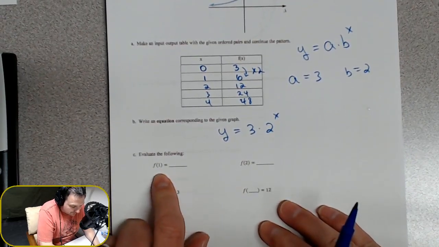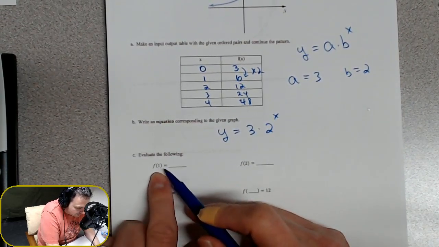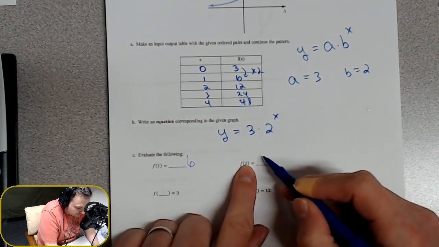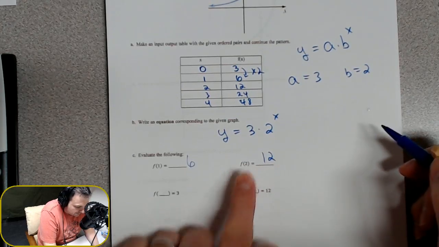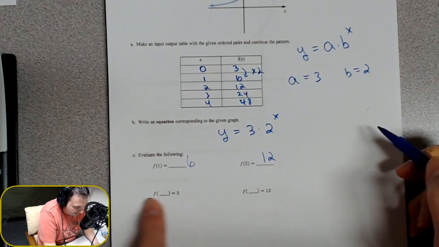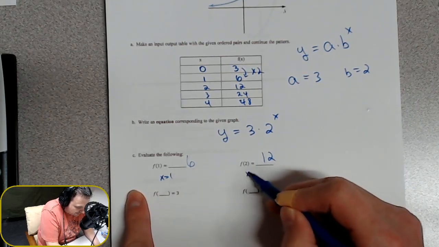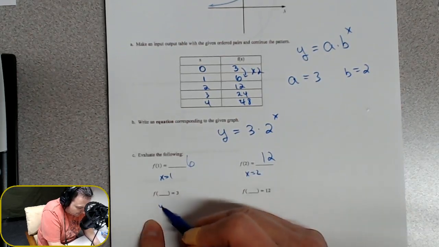All right, this is old business. X is 1, so y is 6. X is 2, y is 12. Now the question is saying y is 3.